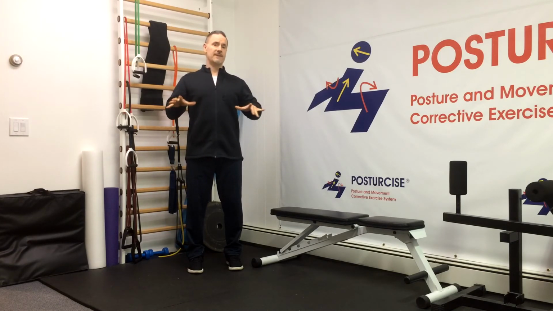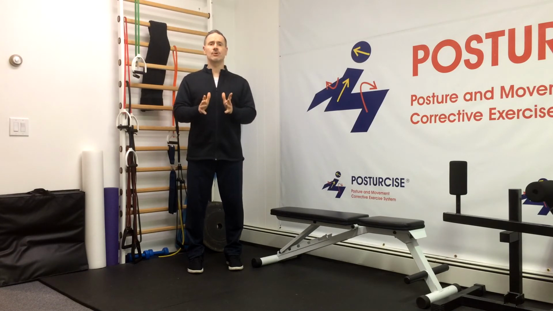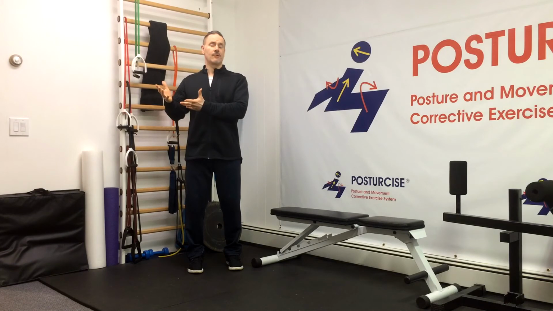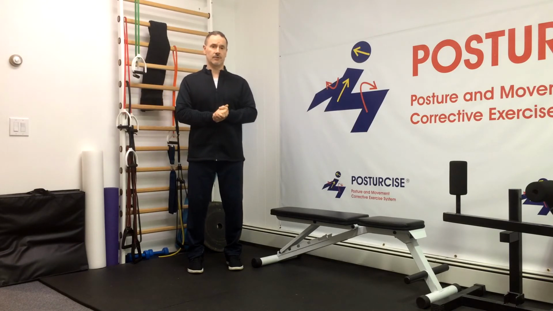Finally, using your RPI, or reverse posture isometric, is key to learning how to hold your neutral spine, because we can put a neutral spine in by just positioning, but we need to hold that for the purpose of our rehabilitative, corrective, healing exercise program that we're trying to design for our lower back.